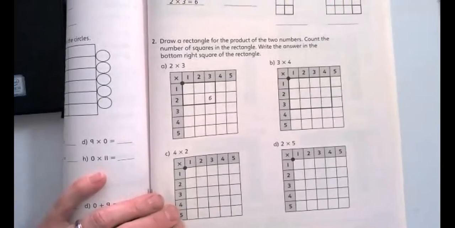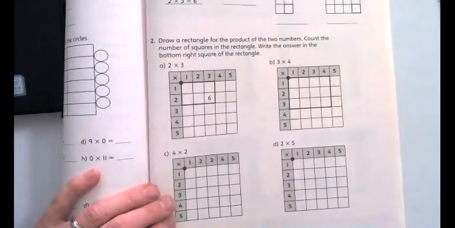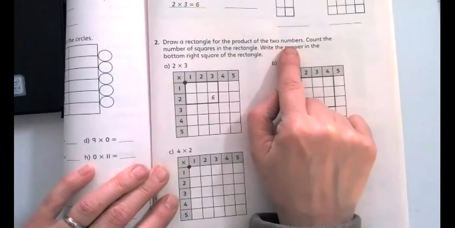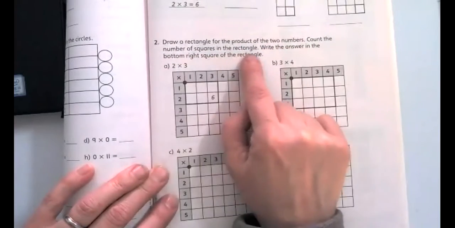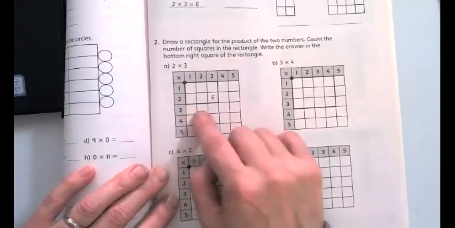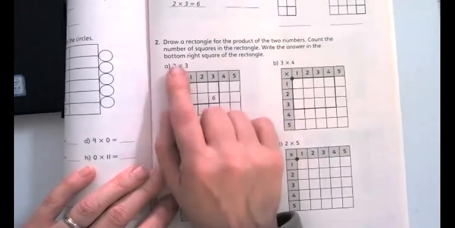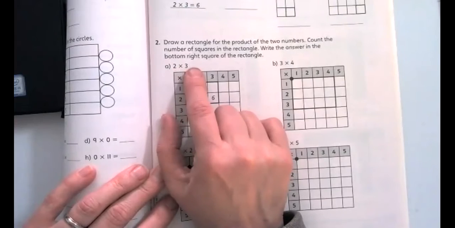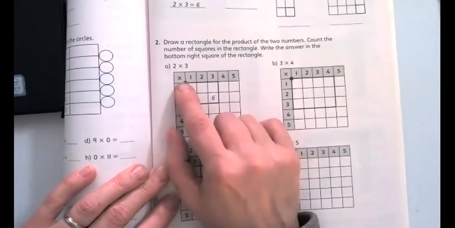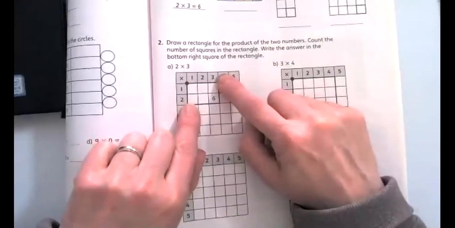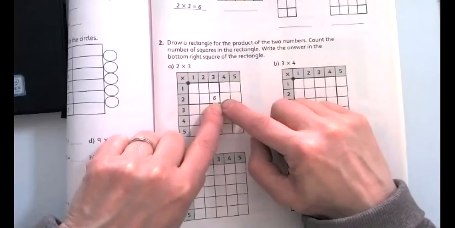So in your book, on number 2, on page 187, it says draw a rectangle for the product of the 2 numbers. Count the number of squares in the rectangle, and write the answer in the bottom right square of the rectangle. This is exactly what I just showed you. So they're giving you the question here. 2 groups of 3, 2 by 3. So I go down 2, across 3, and then make a box.